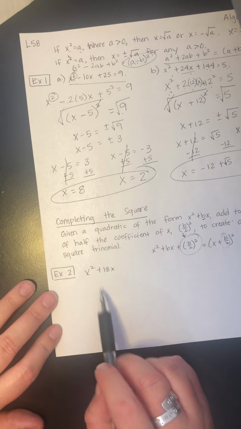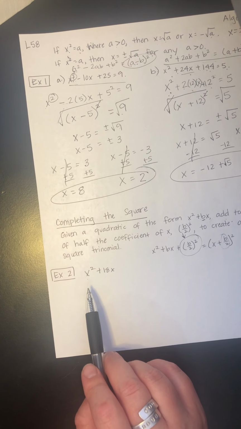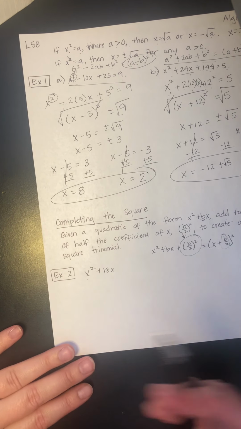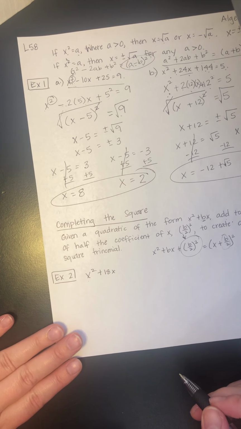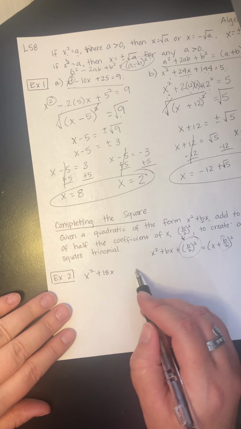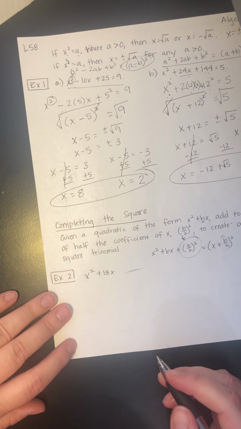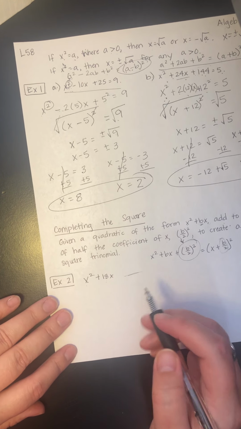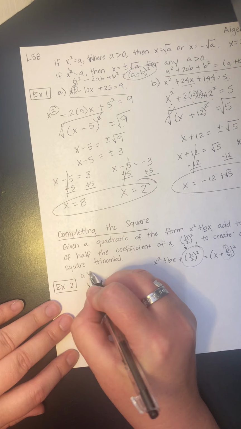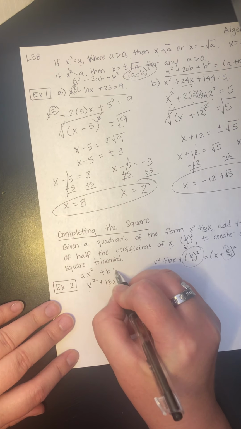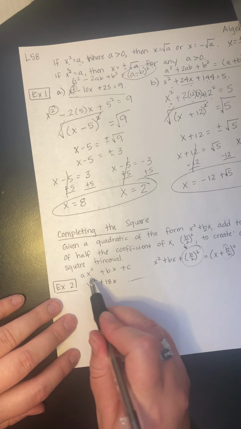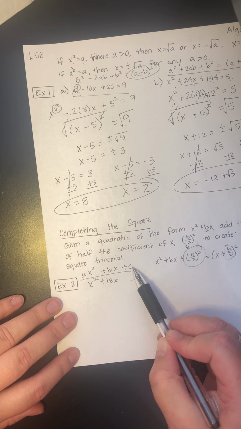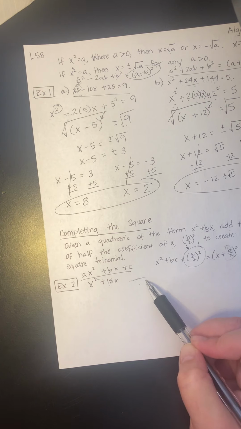So our first question we're given, example 2, x squared plus 18x. It asks us to complete the square and then factor the perfect square trinomial that we have come up with. We don't know what the end is going to be, but we do know what 18 is. Another way that might help you figure out what it is: ax squared plus bx plus c. If you use this, you'll know that a is 1, b is 18, and we have to solve for c, this coefficient right here.